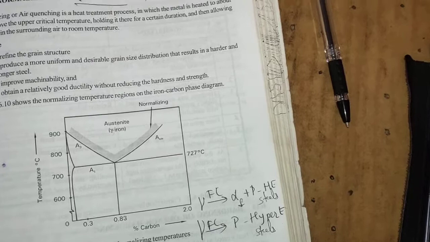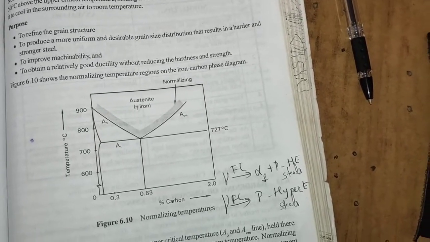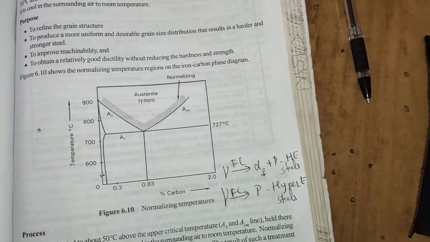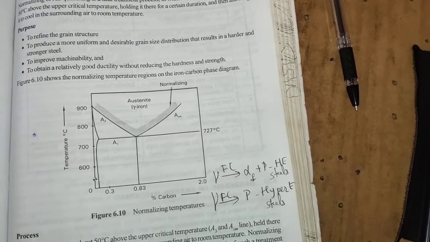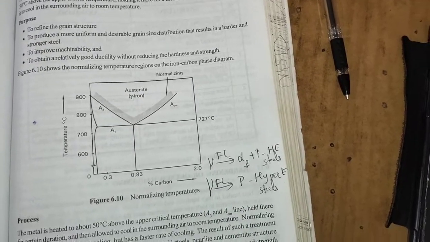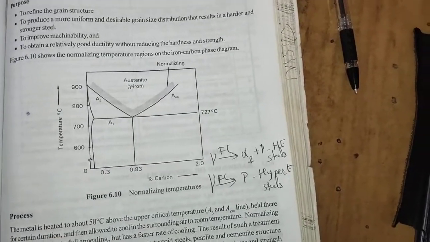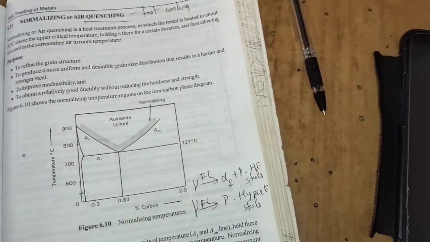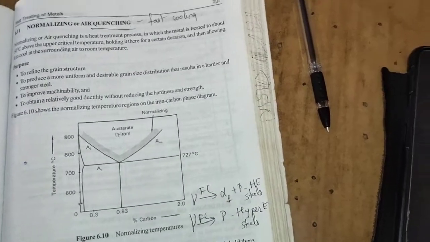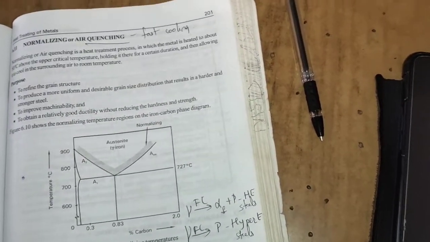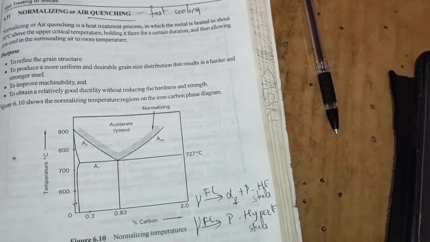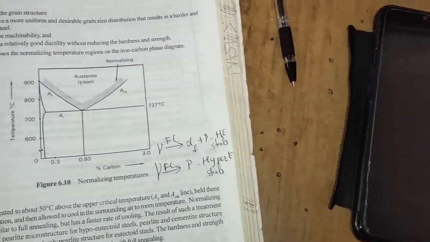Okay, so the main reason for this normalizing process is to improve the machinability of the specimen, and also to obtain relatively good ductility compared to the annealing process. Okay, the process is the same. If you remember the annealing process, it was the same thing. You are heating it, holding it there for a certain time so that it becomes completely austenite, and then you cool it. There we cooled slowly. Here we cool the specimen at a very fast rate. That is the main difference. Okay, so that is all about normalizing.